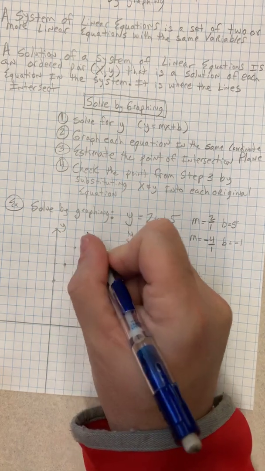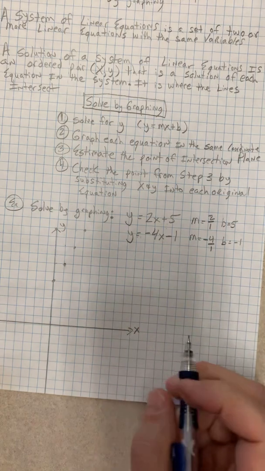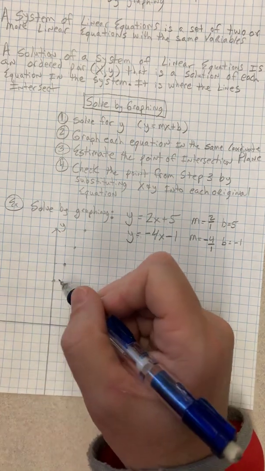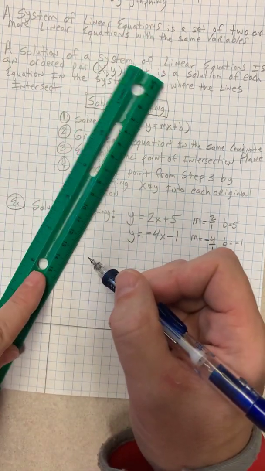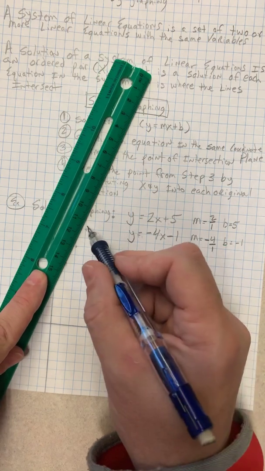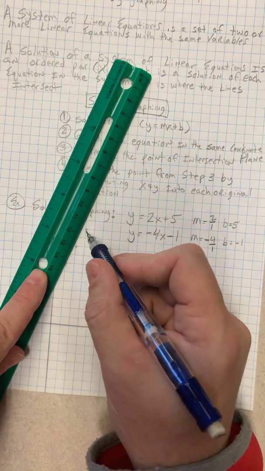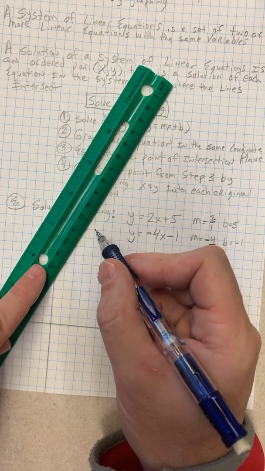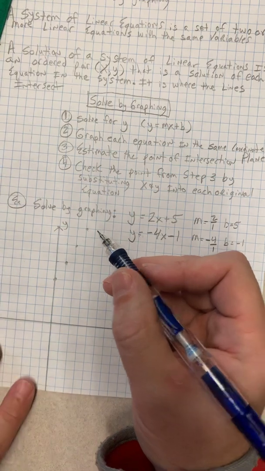And because I definitely want to be accurate, I am going to make more than 2 points to make a line. Because if I connect these, and my ruler's just a little bit off, I'm hitting this and this one, but it's going to get away from this point at the top. You want to have as many points as possible to line those up so it's as accurate as possible.